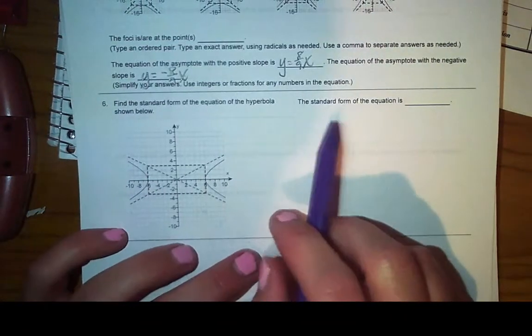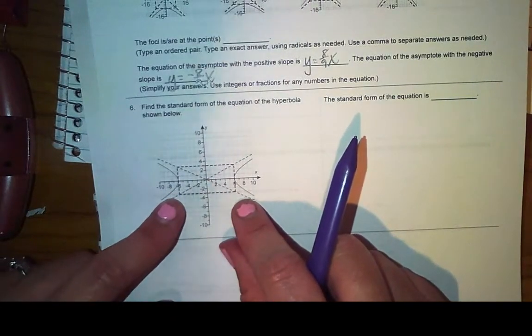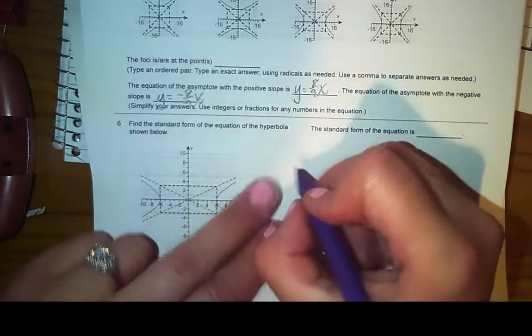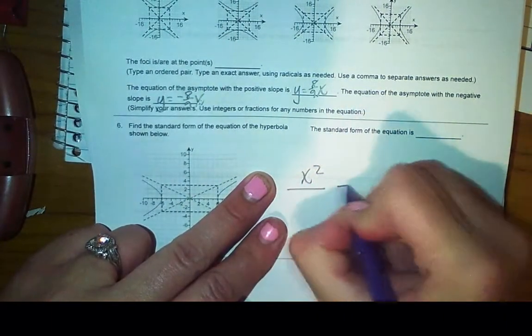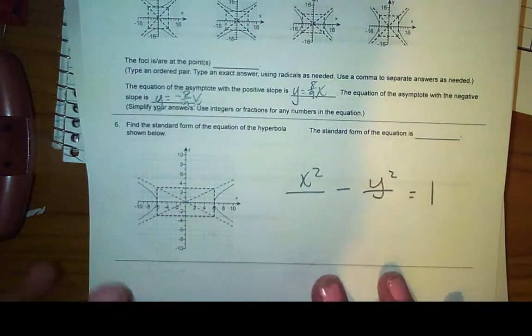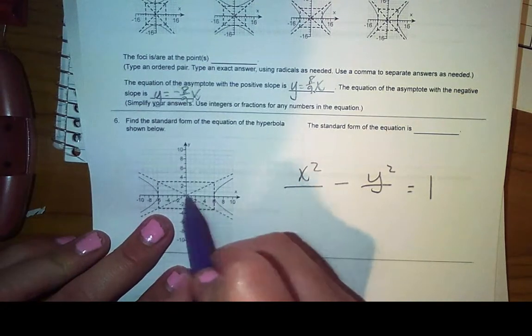Okay? So for the find the standard form. So my standard form is this. First of all, what do I notice? It opens left, right. So I know I'm going to lead off with an x squared. I also know it's centered at 0. So I've got an x squared over blank minus a y squared over blank equals 1. And then how do I get to my vertices? How far left and right did I move?